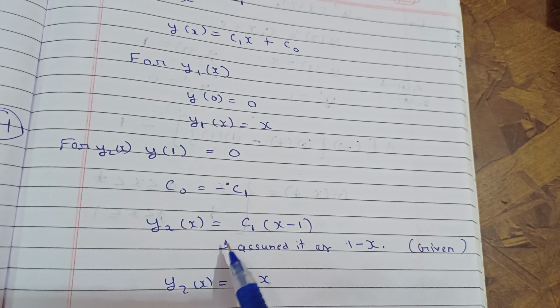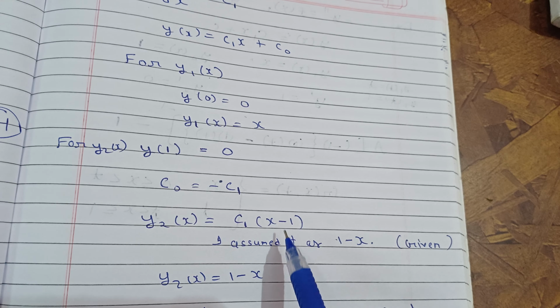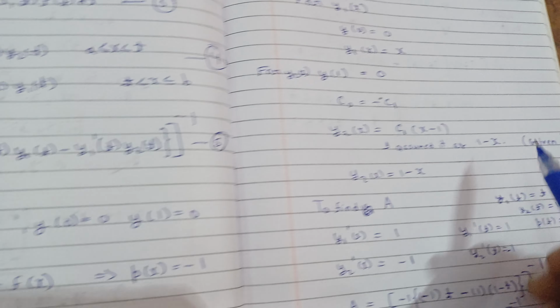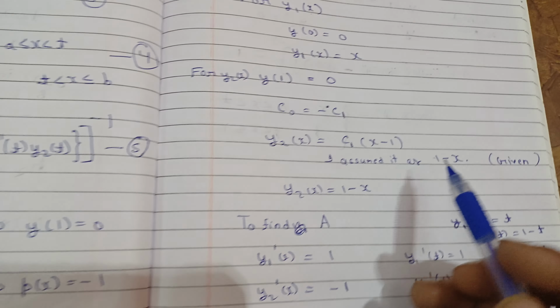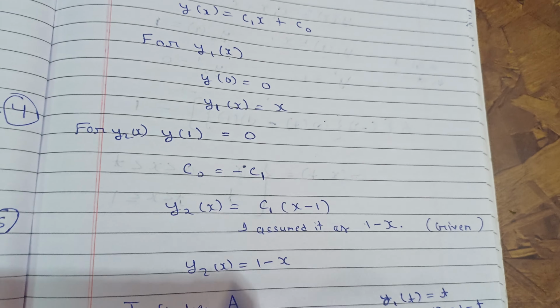It was given that you can write it 1 minus x also. Because for x equal to 1, you will get 0 here also and here also. So you can write x minus 1 or 1 minus x, because you will get 0 for x equal to 1 in either case. So we'll assume y2(x) is 1 minus x and y1(x) is x.